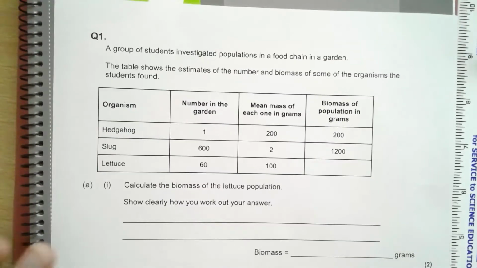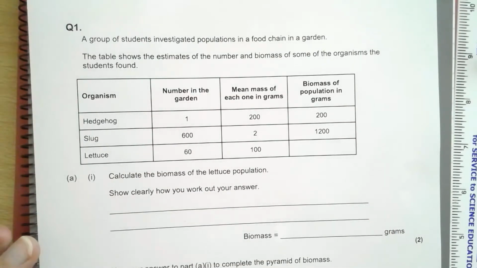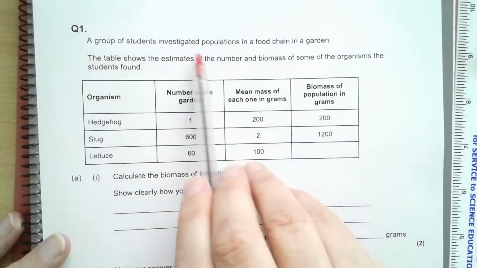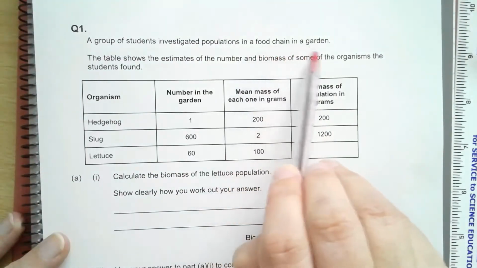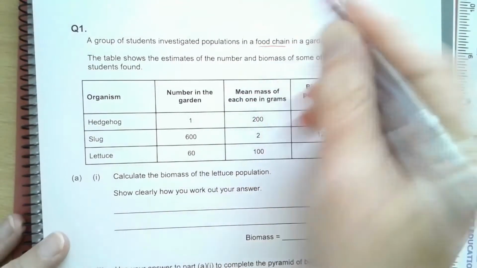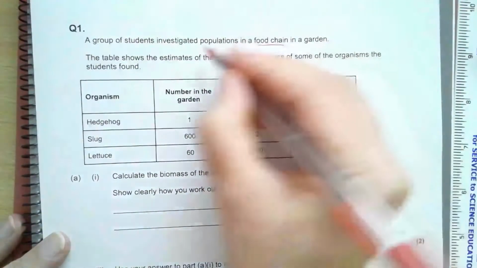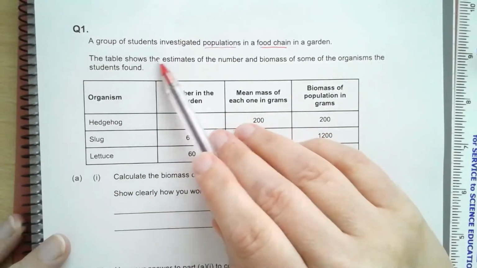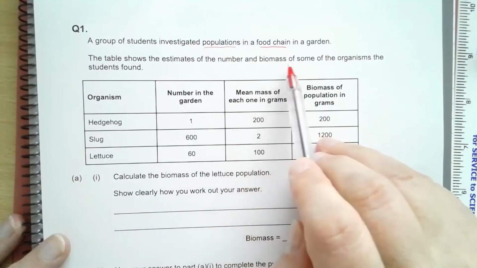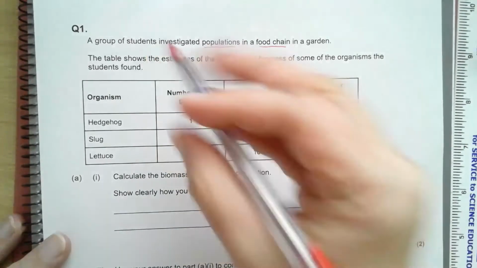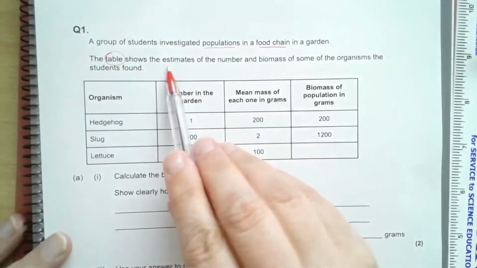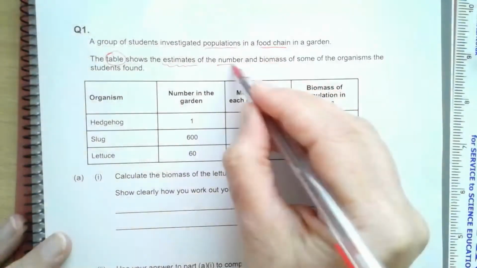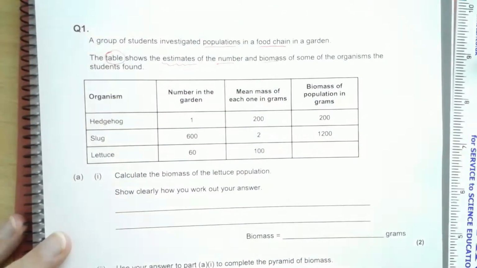First of all, you start by reading the question and then you look at the number of marks that are available. Okay, so we have a group of students investigated populations in a food chain in a garden. So food chain tells me a little bit about what we're looking at. We know the keyword populations and what that means. The table shows the estimates of the number and biomass of some of the organisms the student found. So we've got a table that we've got to refer to. It's estimates, so they're not exact numbers. We've got number and biomass of some of the organisms the student found.